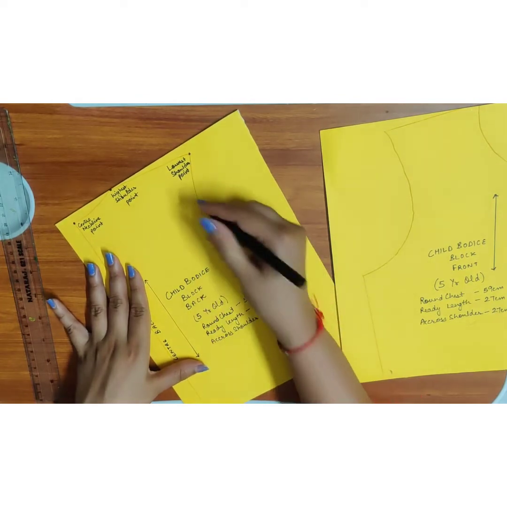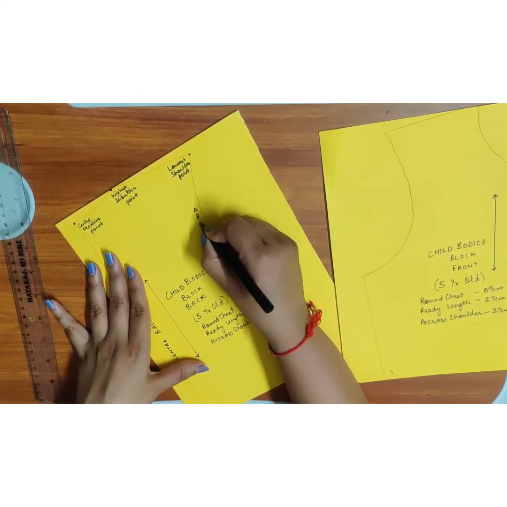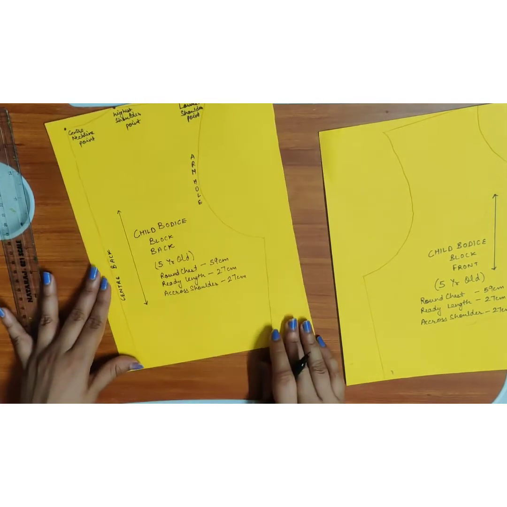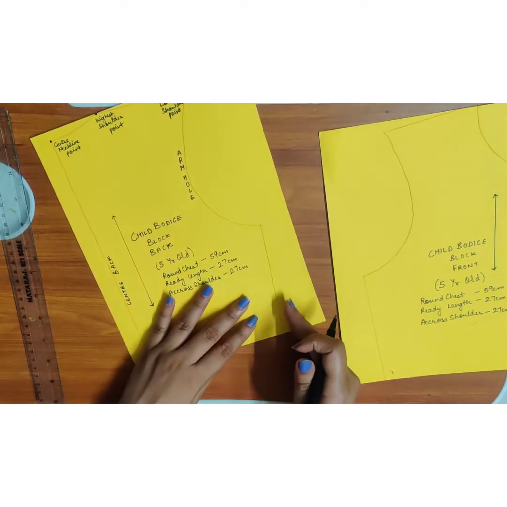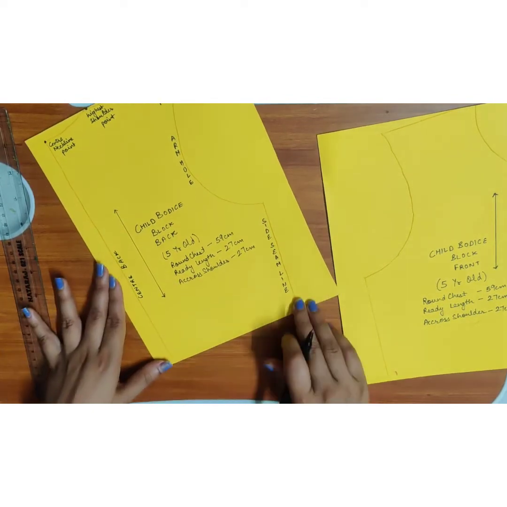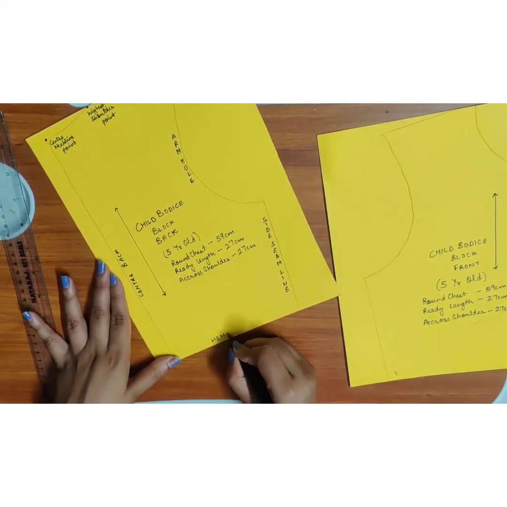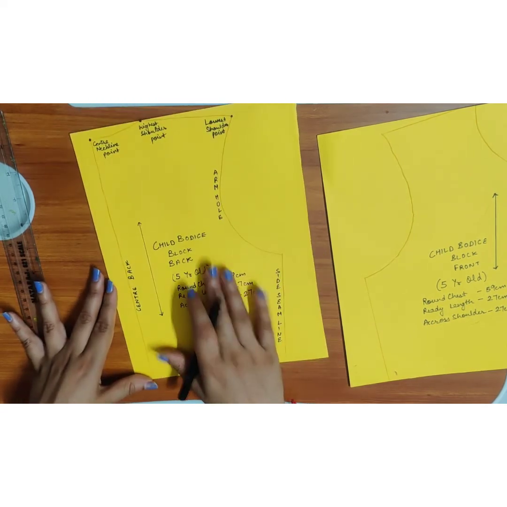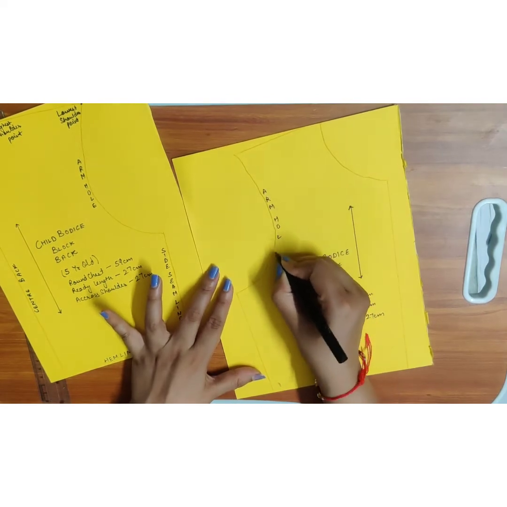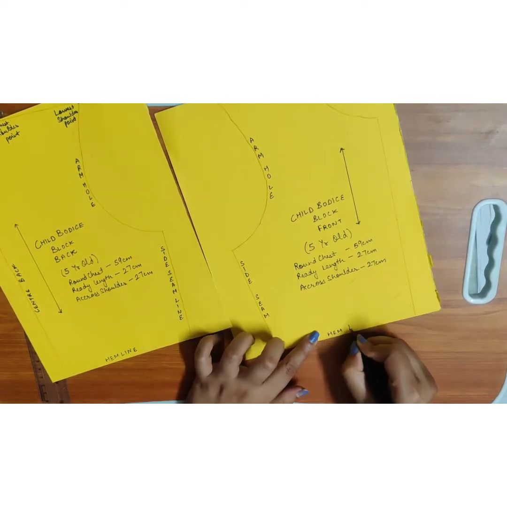This is our armhole. This is our side seam line and this is our hemline. Let us mark the same on the front. Armhole, side seam, hemline.